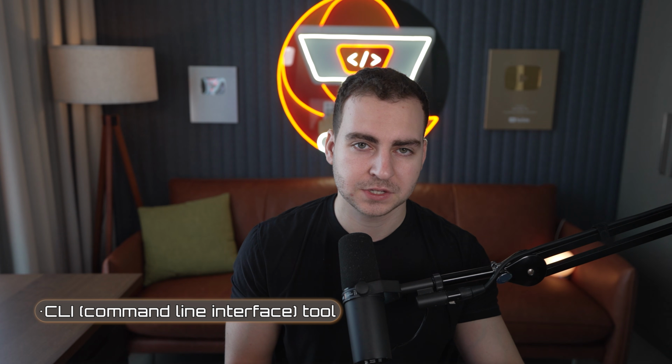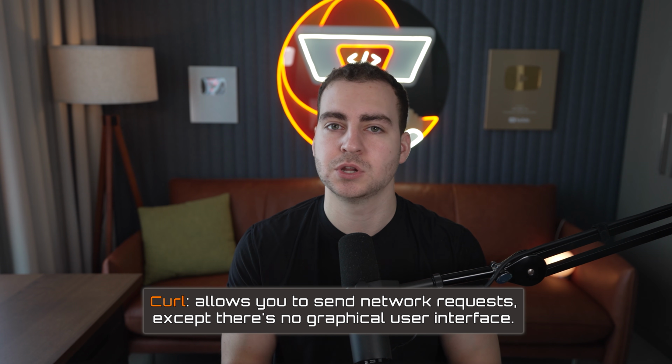The next tool that I recommend learning is something called curl. Now, this is a CLI tool or command line interface tool. Same thing as Postman. It allows you to send network requests, except there's no graphical user interface. You simply do it from the terminal, which is quite useful as you get a little bit more advanced. So you can do it with a command and you can do it in any environment, even if you don't have Postman installed.